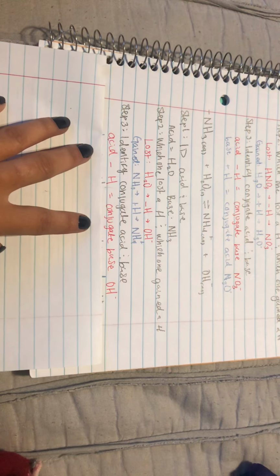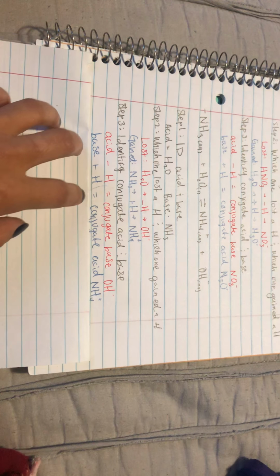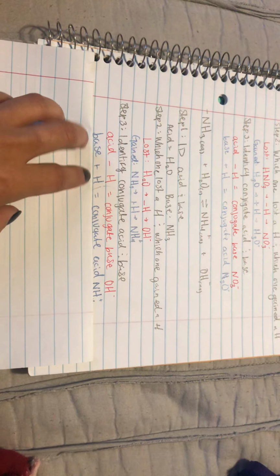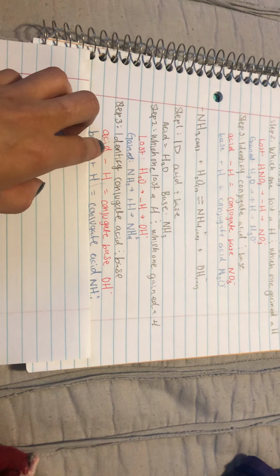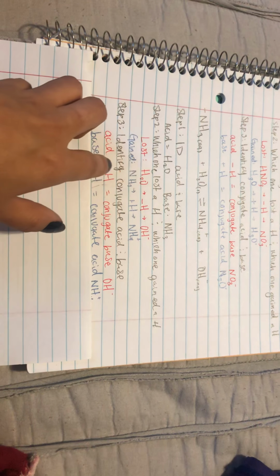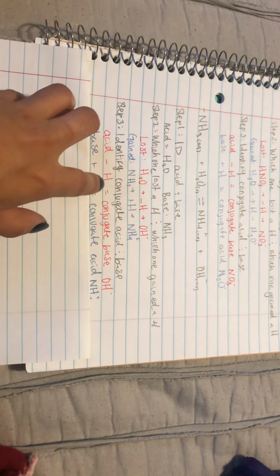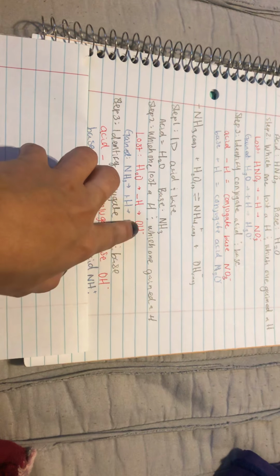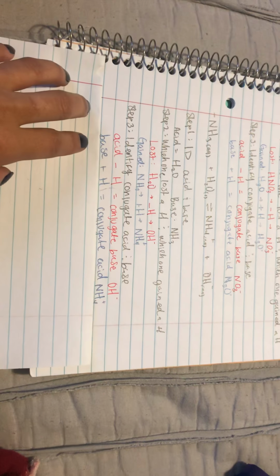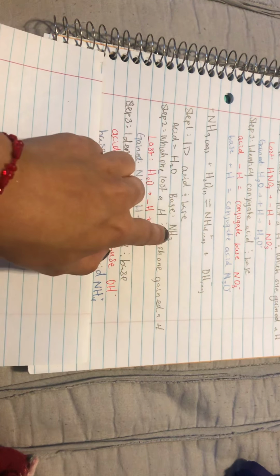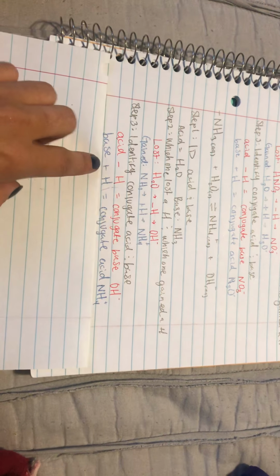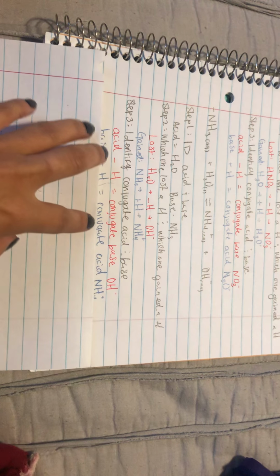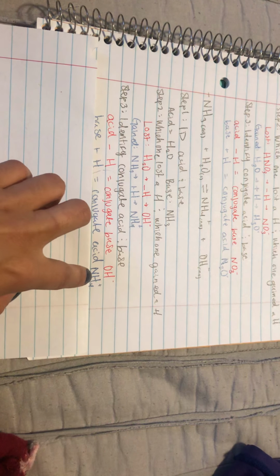Step 3 is to identify the conjugate acid and base. So the acid, which was H2O, lost a hydrogen and became the conjugate base, OH. Now the base, which was NH3, gained a hydrogen and became the conjugate acid, NH4.